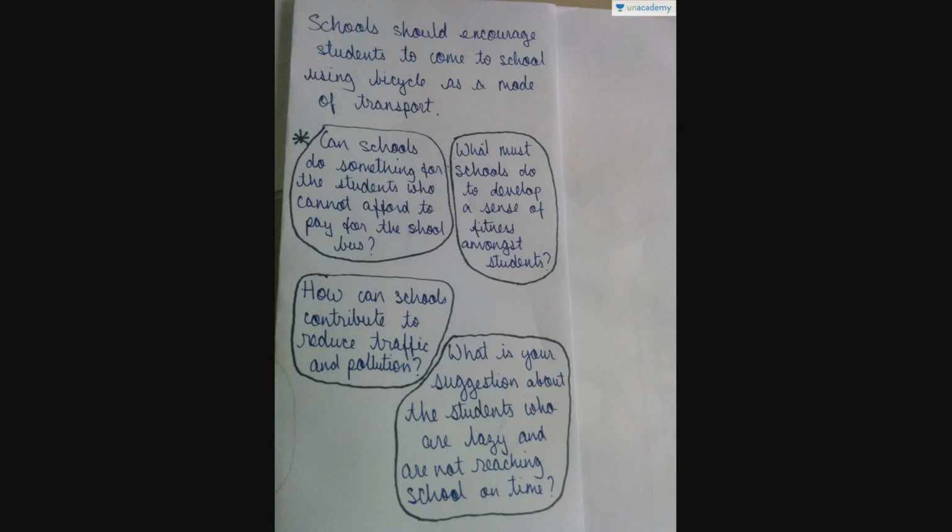First, can schools do something for the students who cannot afford to pay for the school bus? Yeah, schools should encourage students to come to school using a bicycle as a mode of transport. Pretty good. What must schools do to develop a sense of fitness amongst students? Yeah, I think schools should encourage this.